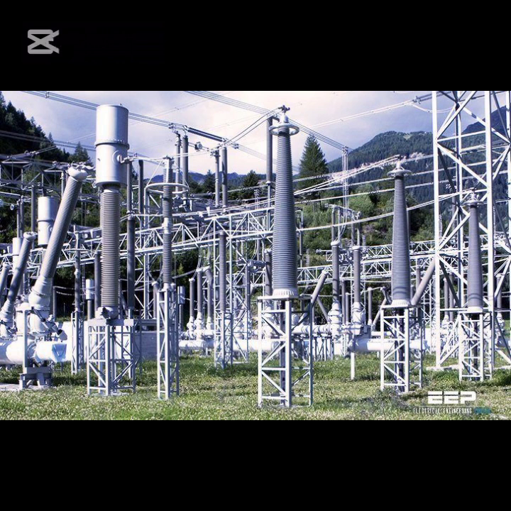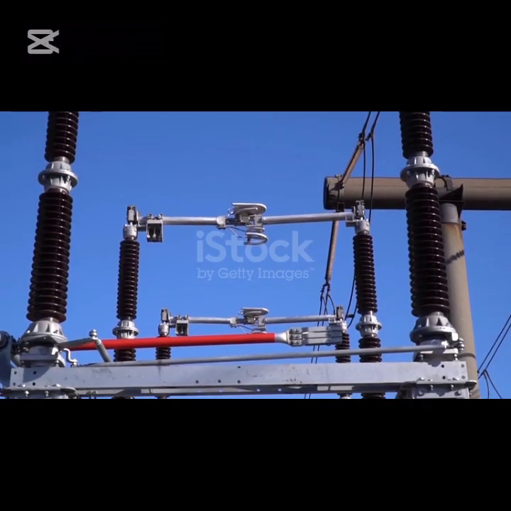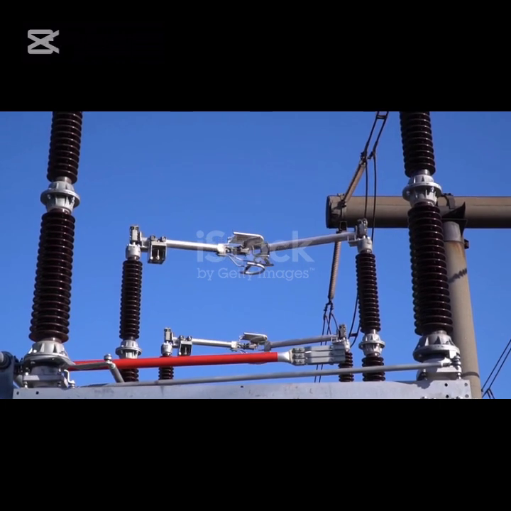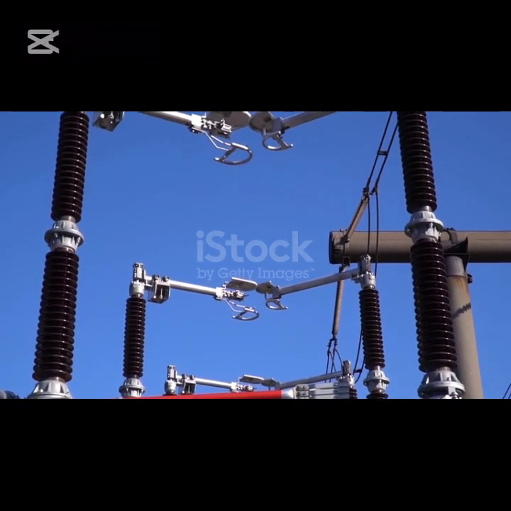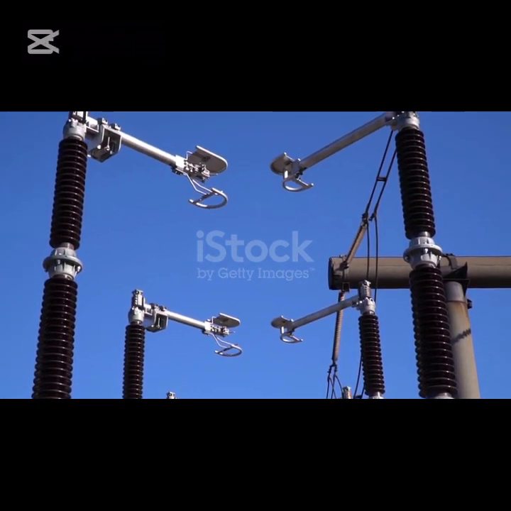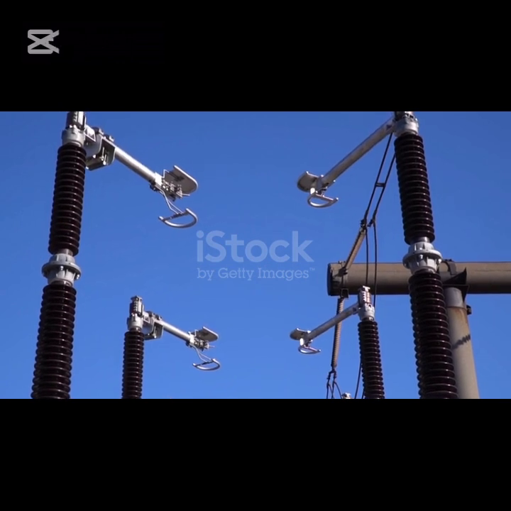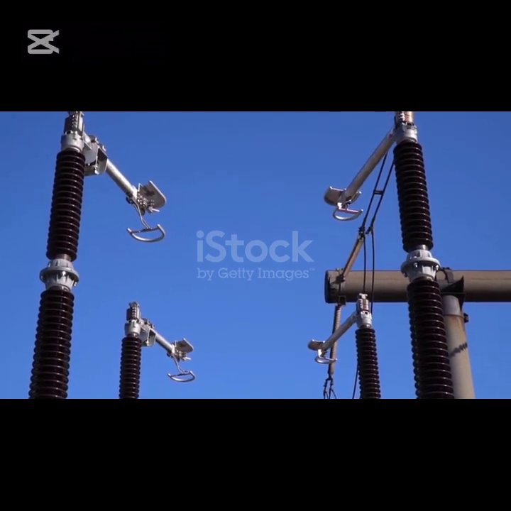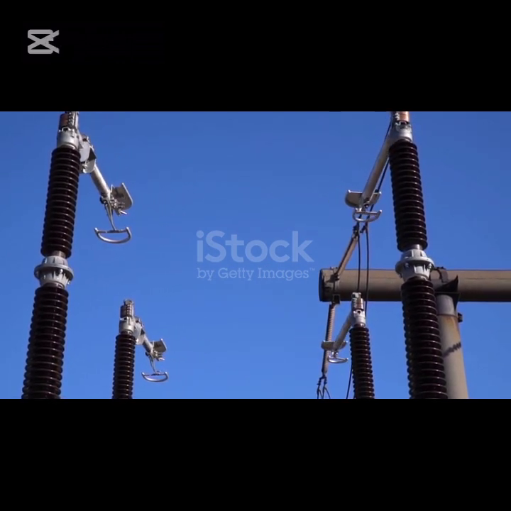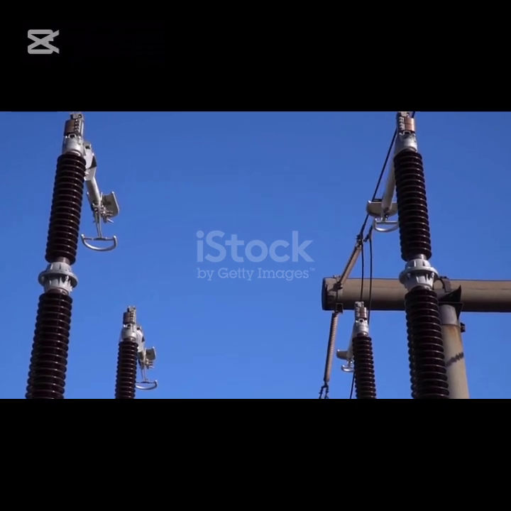It should be capable of isolating faults and preventing the spread of faults to other parts of the system, ensuring system stability and minimizing downtime. 2. Smartness. The switchgear should be able to distinguish between faulted and healthy sections of the system. It should isolate only the faulty part of the circuit without affecting the rest of the system, ensuring that the supply to unaffected areas continues uninterrupted.